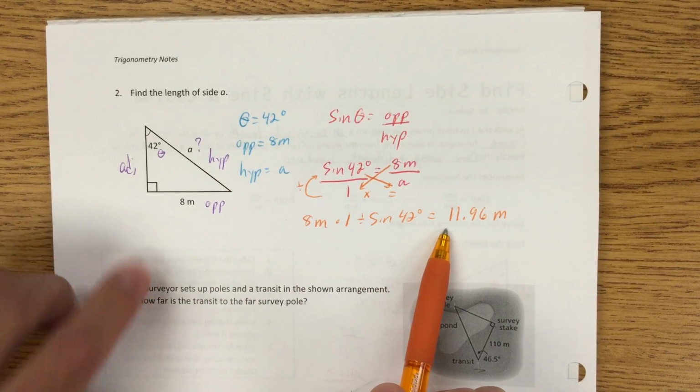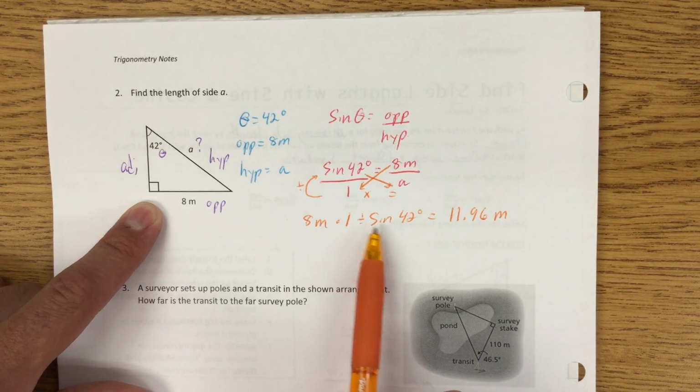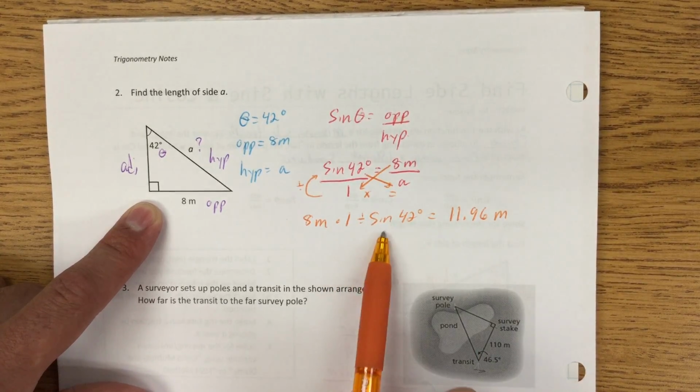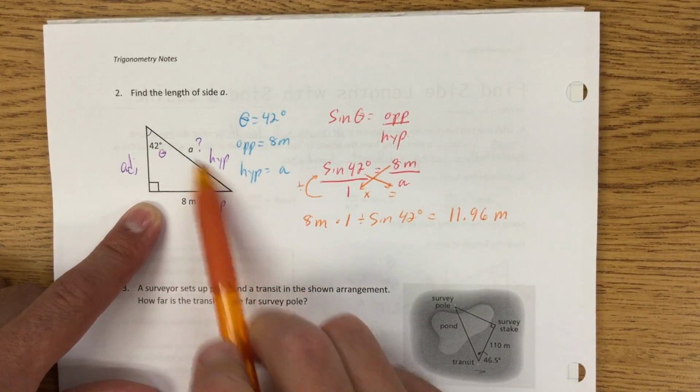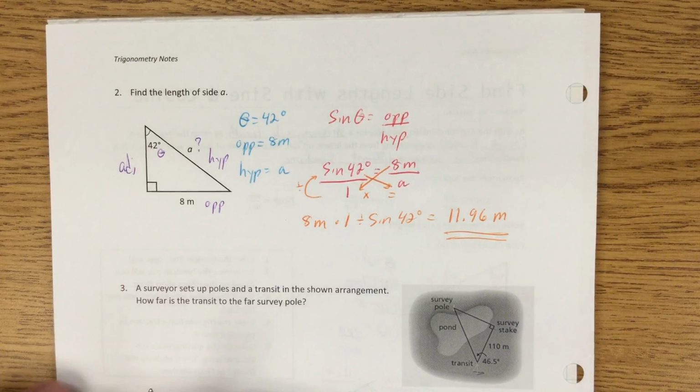Something to watch out for here, hypotenuse will always be the longest side, so if we get a shorter answer, that means that we made a mistake. Okay, that usually means that we would have multiplied by sine of theta instead of divided by sine of theta if we got a shorter length for the hypotenuse. So be careful about that. Make sure that we recognize that it has to be a longer side length.